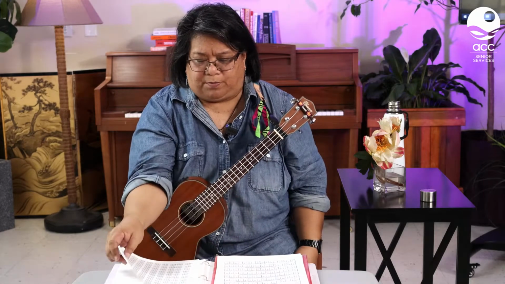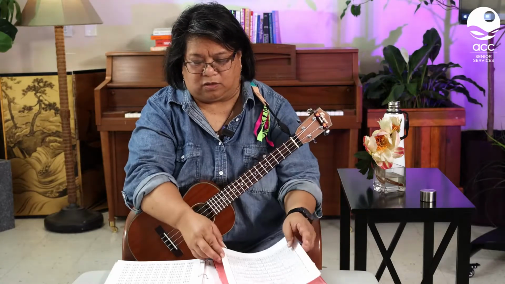relatively common chords. But we're not going to be covering chord theory per se in these workshops, because it really does require another level of focus, which normally is relegated to actually taking lessons, because there's a lot that goes together with ukulele theory.